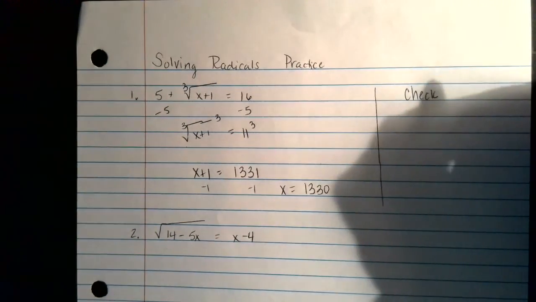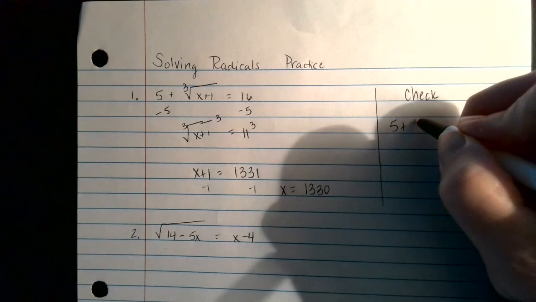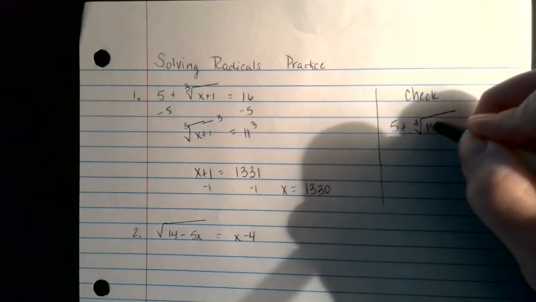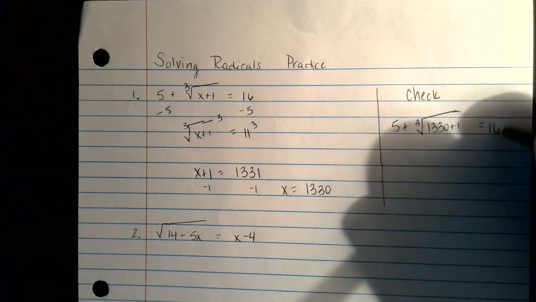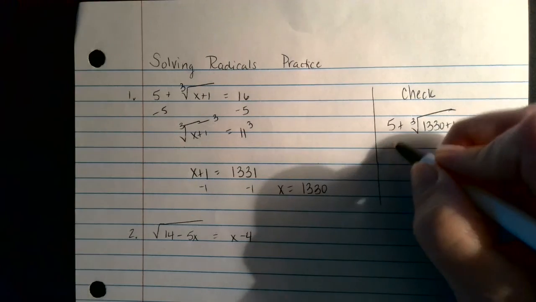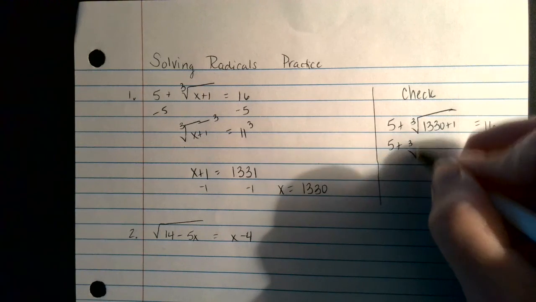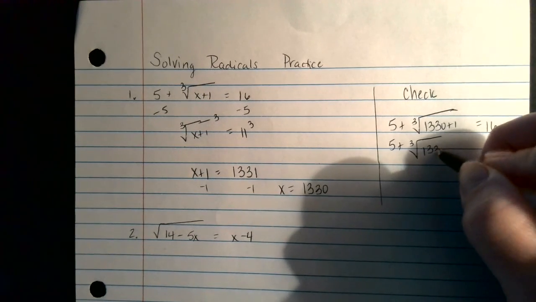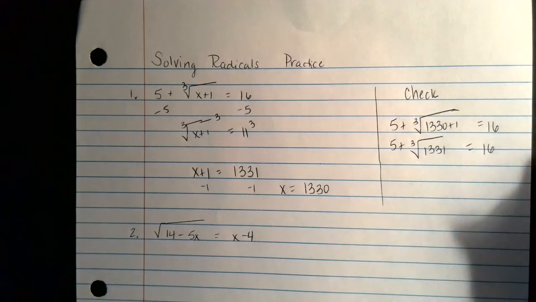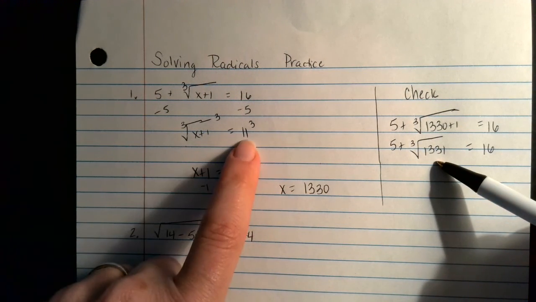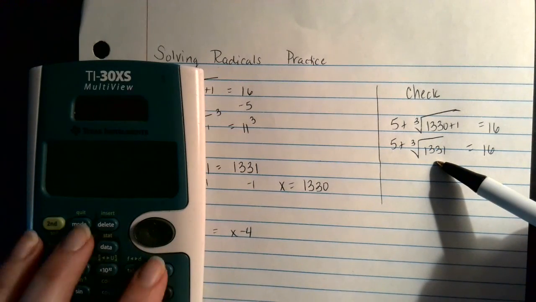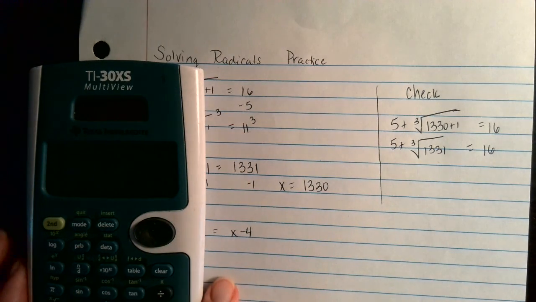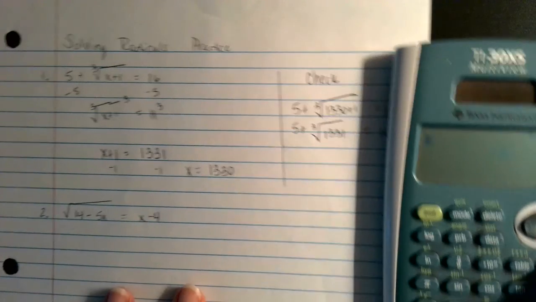So I'm going to always start with the original. So I have 5 plus the cube root of 1,330 plus 1, and this needs to equal 16. So I have 5 plus the cube root of 1,331. This should be 11 since I cubed it, but I can always check with my calculator. So you see that? There we go.